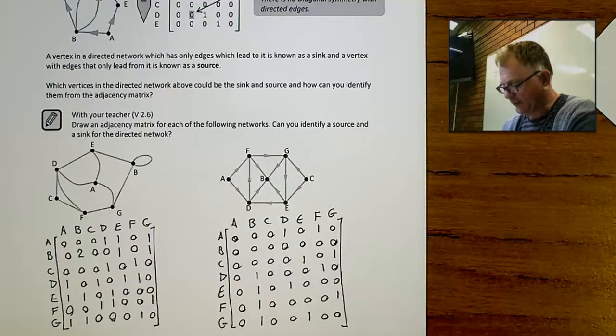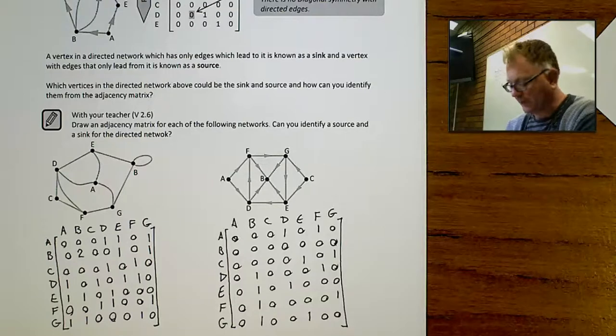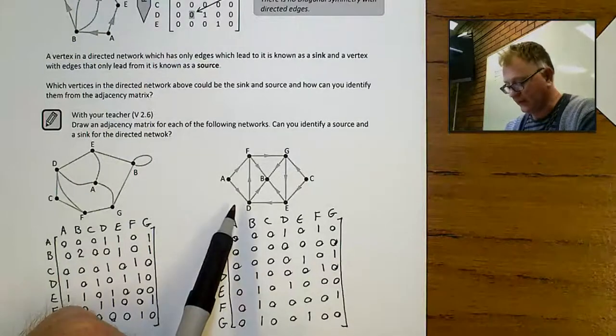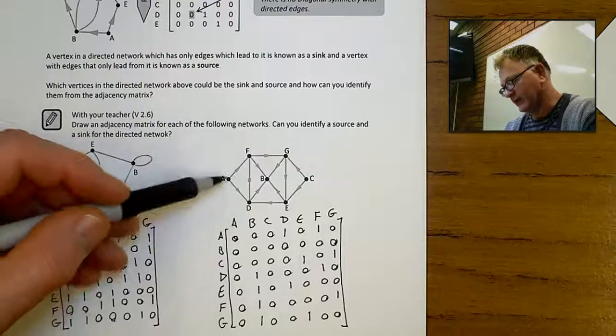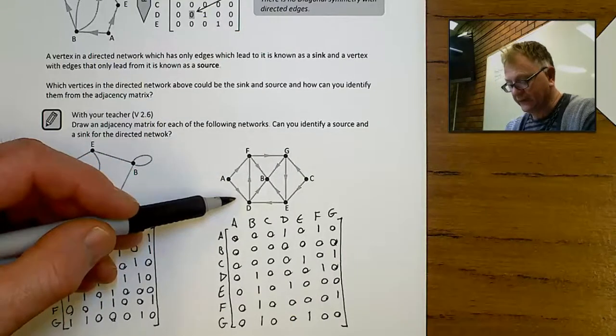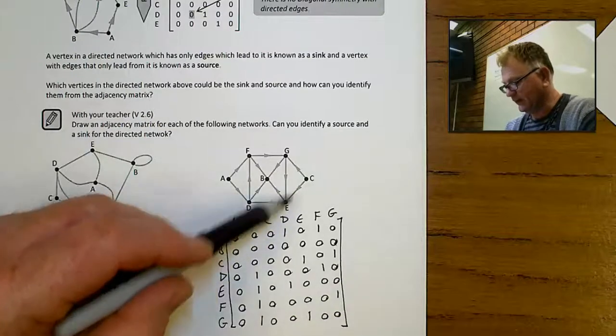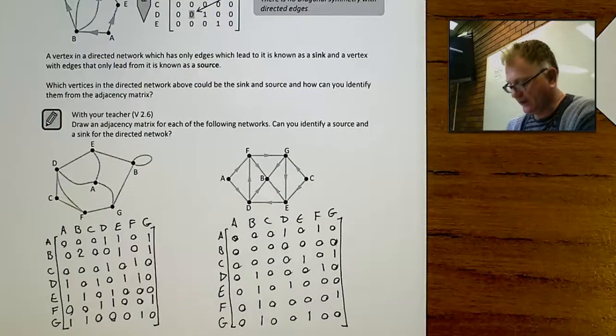A little extra question you asked there was to identify a source and a sink for this directed network. Now a source is a vertex from which things flow out. All of the edges there will be leading out of a source. You can see it just on the graph. From A, two edges lead out, nothing leads in, so that must be a source. Similarly C, we've got edges going out, nothing goes in, it's a source.